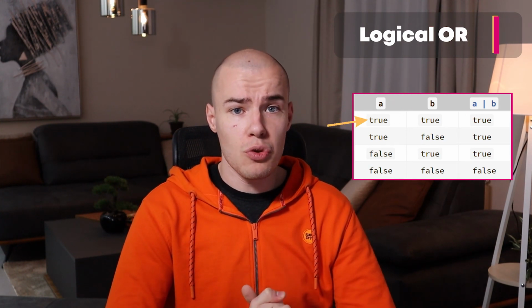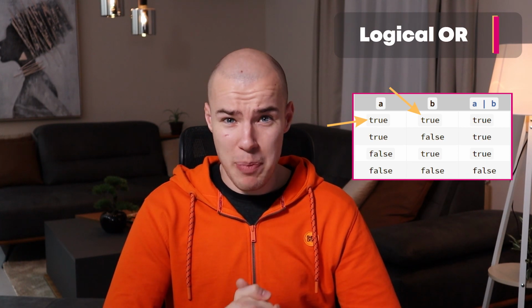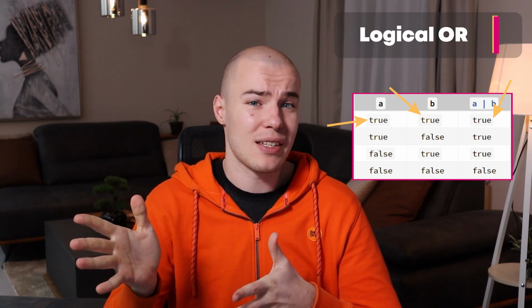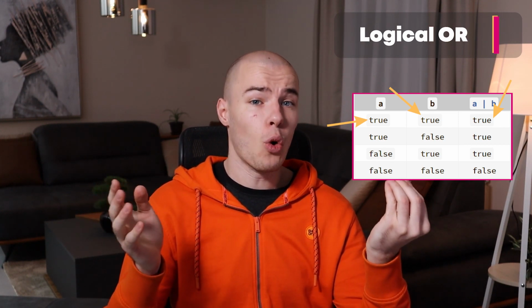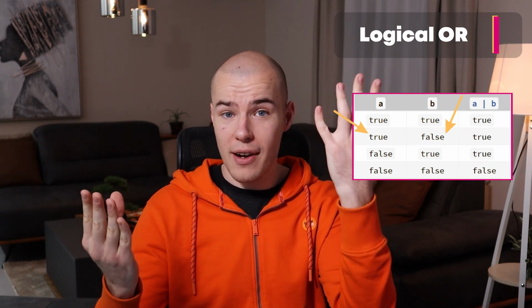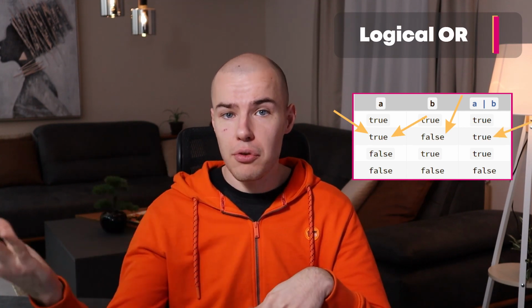So when we have true or true, that means basically that only a single value has to be true in order for our expression to result in true. Because we are basically saying this value or this value has to be true in order to get true as a result. So true or true is true because one or more than one value is equal to true. Our second line is going to be true or false, and because one value was true, we are getting true as a result.